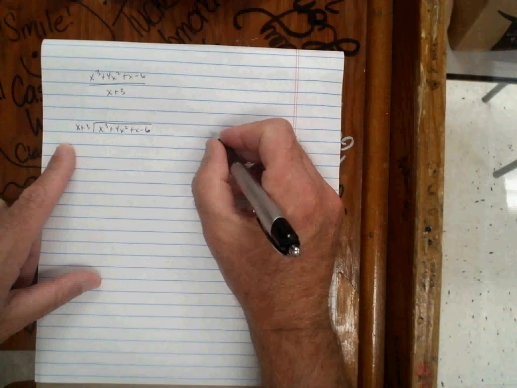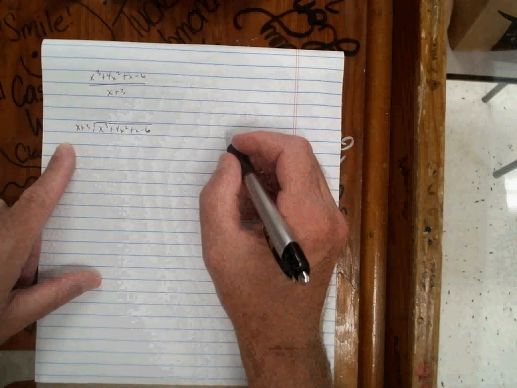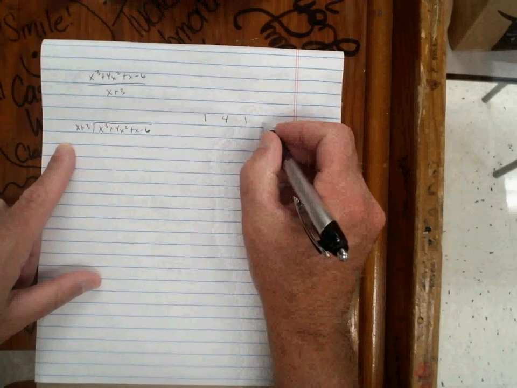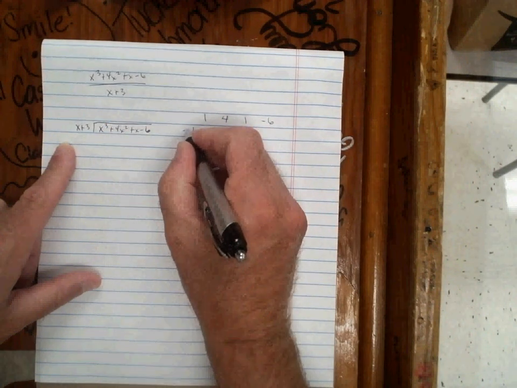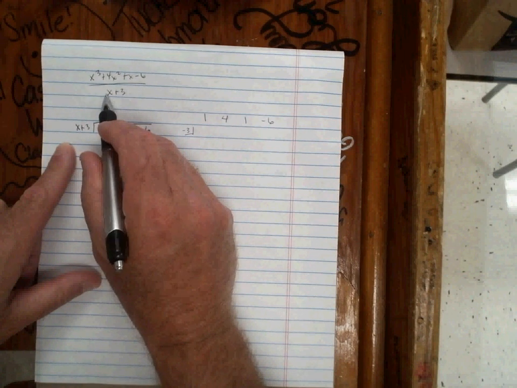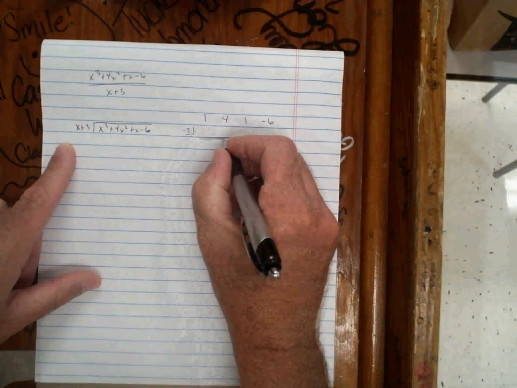Remember, if we set up a synthetic division, we take the coefficients of the numerator. And remember, if there's any missing terms, we have to put a 0 in there. And in the box, we're going to put the opposite of what we see here. We can use synthetic division because the coefficient of x is 1, and because it's just x, it's not x squared or x cubed or anything like that. Let's do long division first.